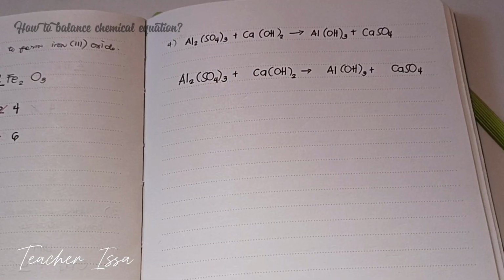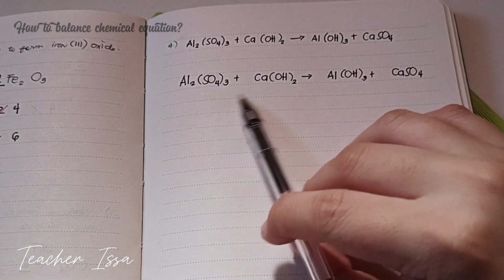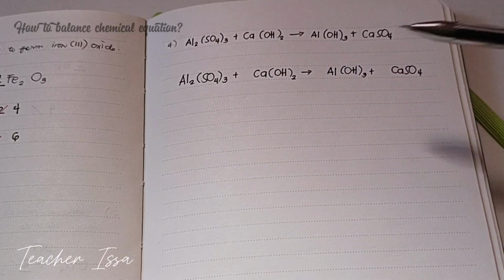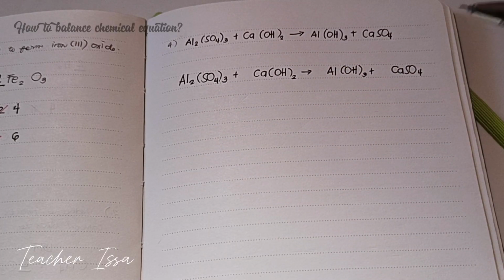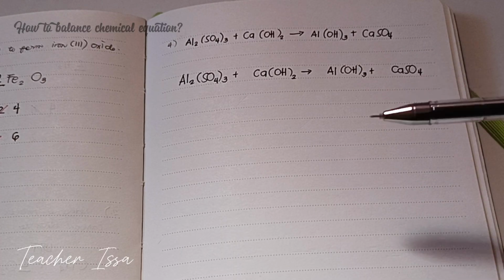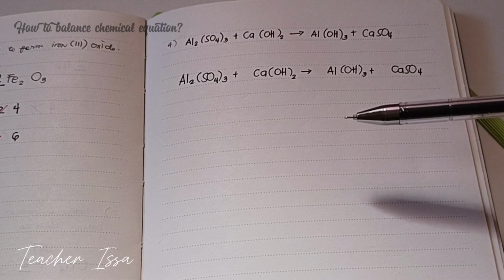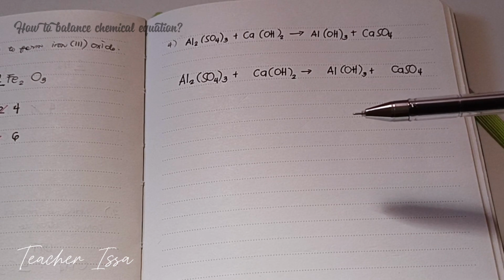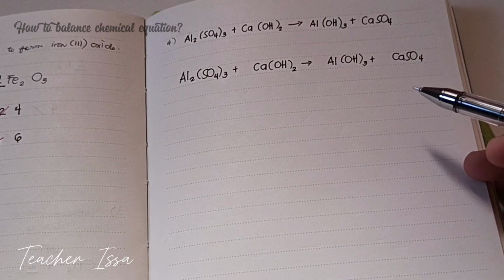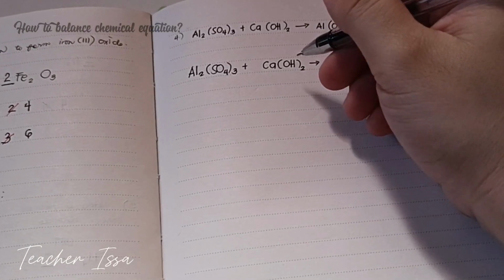Now, let us proceed to our last example. As you can see, this chemical reaction has parentheses, polyatomic ions, multiple elements, and even starting numbers. That is why it looks scary, but we will follow a simple structure. Now, let us count all atoms.